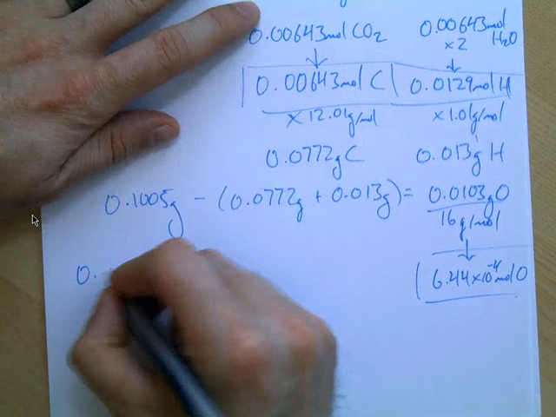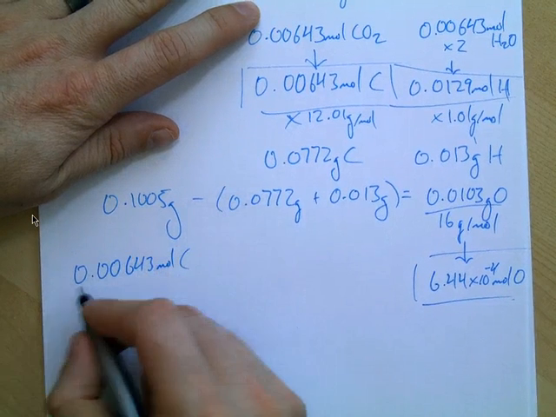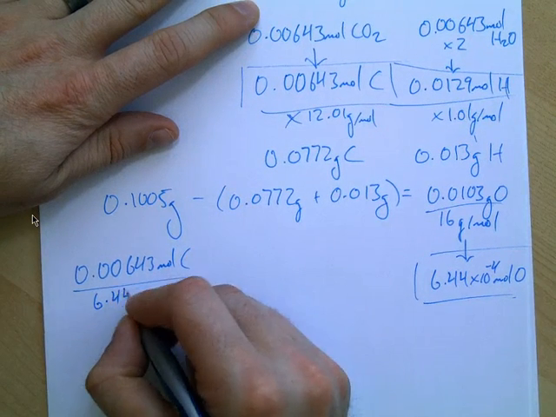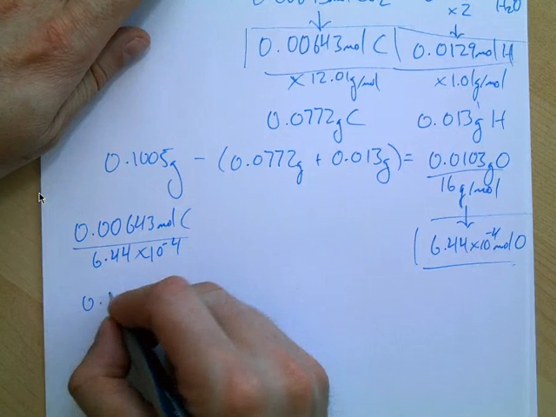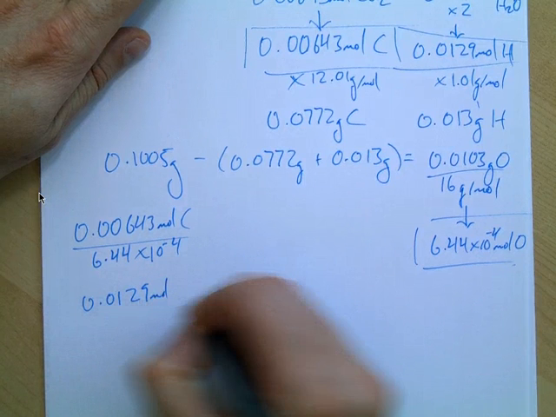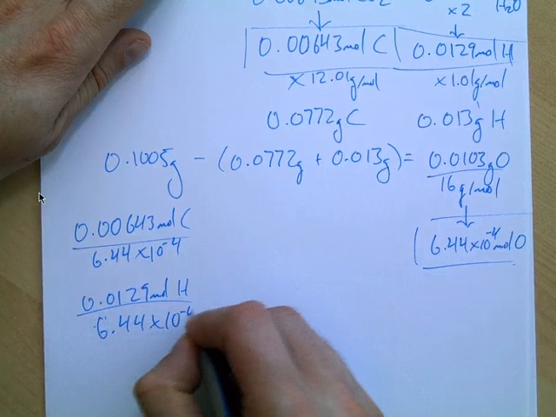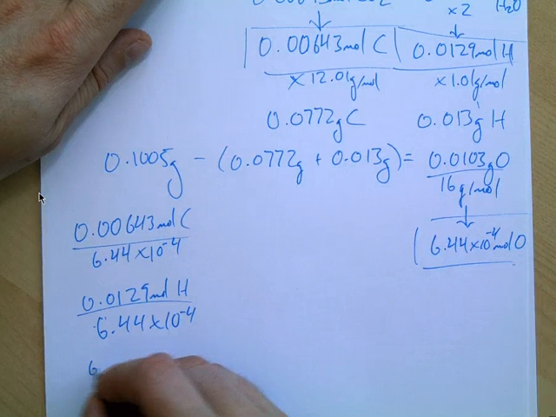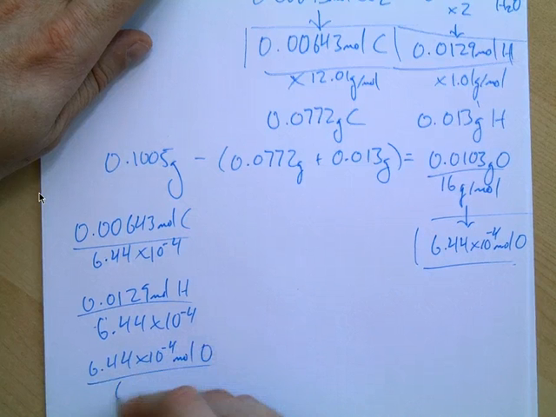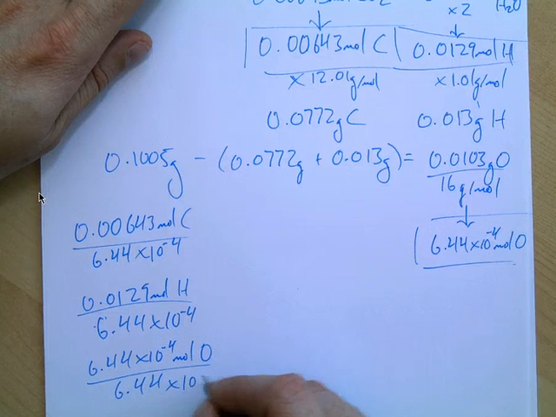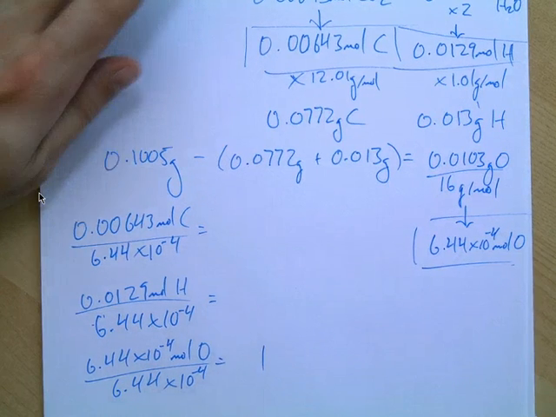So I take the 0.00643 moles of carbon. I'm going to divide it by the 6.44 times 10 to the negative 4. I'm going to take the hydrogen, which is 0.0129 moles of hydrogen, and divide it by the smallest number, which is 6.44 times 10 to the negative 4. And of course I'm going to take this, which is 6.44 times 10 to the negative 4th moles of oxygen, and divide it by itself, which will give me 1 naturally. So now I'm going to go into my calculator, and I know I've got 1 part oxygen.